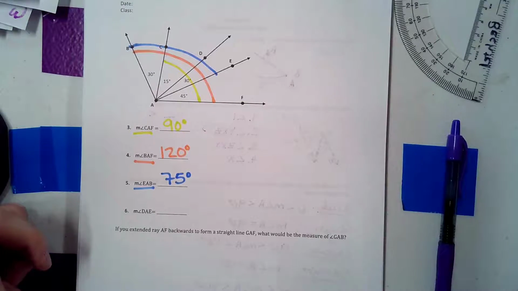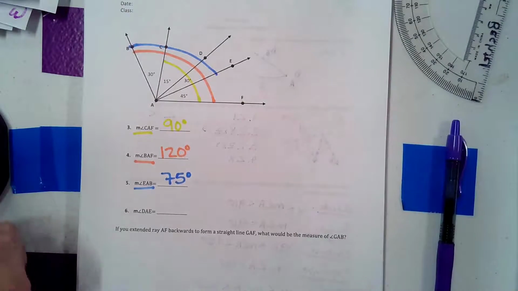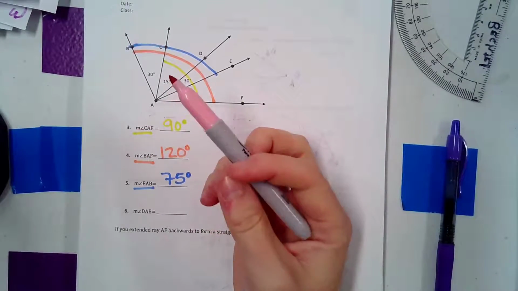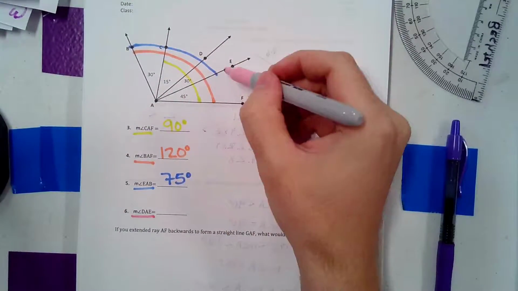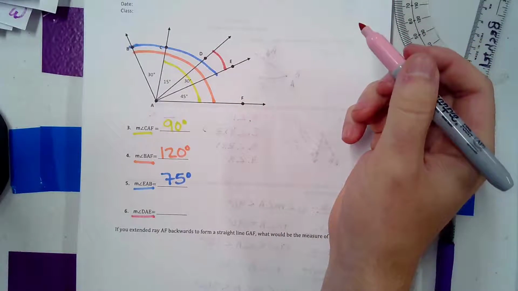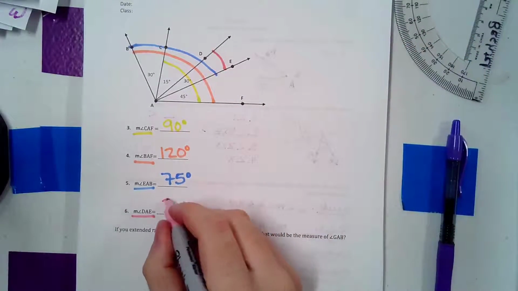All right, let's pick another strange color. It's kind of another pink, like cotton candy. Yeah, cotton candy. DAE. That's just this angle right here. What's that? 30. Oh, that's convenient.